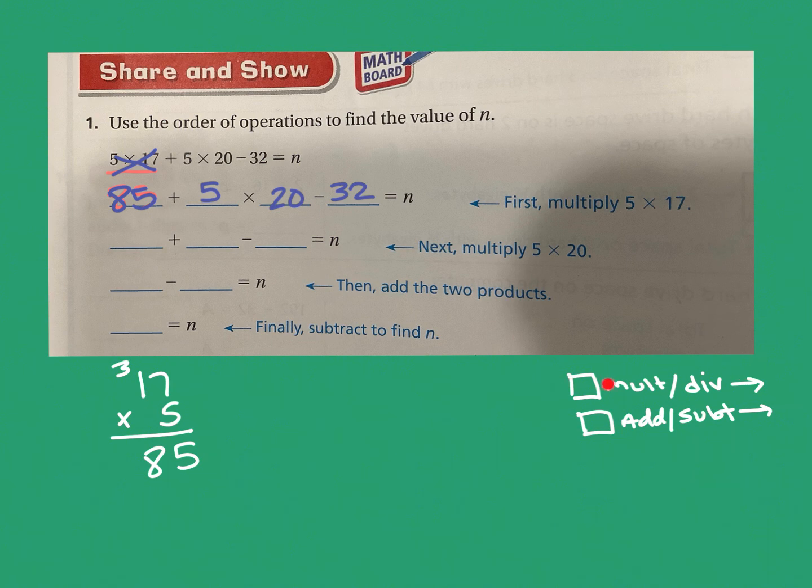Have we cleared all the multiplication division? I don't know. Let's see. Nope, there's the next thing. Underline that. That has to happen next. Very important. You will not get the correct answer if you do that addition before the multiplication. So we have to do 5 times 20 or 20 times 5. 5 times 2 is 10 with that 0 on the end, or the way it works out is 5 times 0 is 0, right? And then 5 times 2 is 10. So that gave me 100.